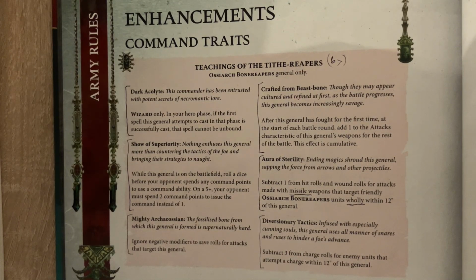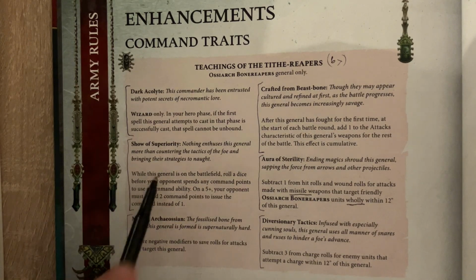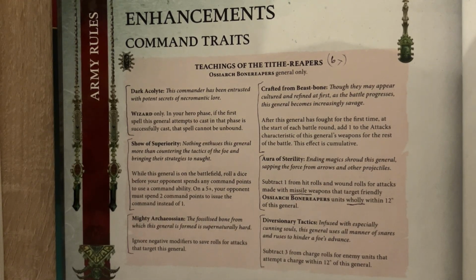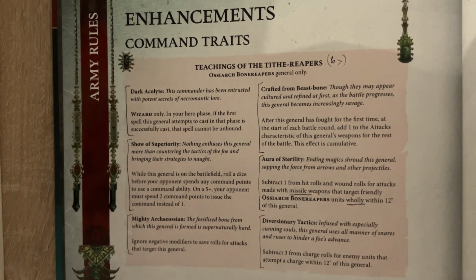Now, granted, it's on your general, but you can keep your general behind your main lines, or you can put it on the Liege Cavallos. So these command traits alone are already increasing my value assessment. Maybe not as good as Lyria or Thrall for the Liege Cavallos, but I still think he's a little overpriced, but he's definitely the best target for a lot of this. I still think this is the better one, but I could see Aura of Sterility being really nice. Okay, last one, Diversionary Tactics.